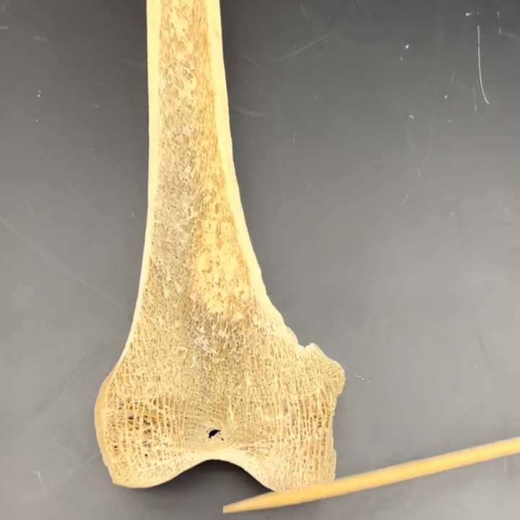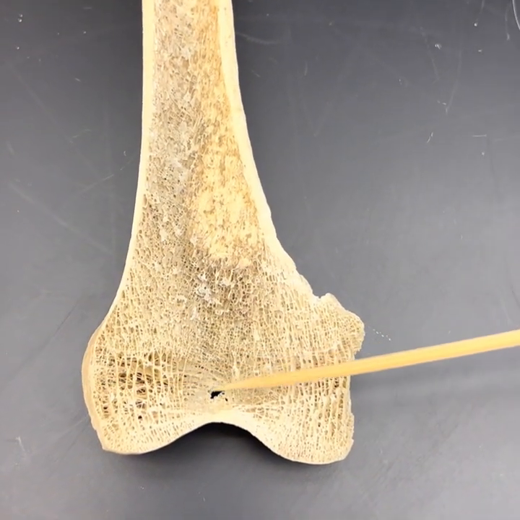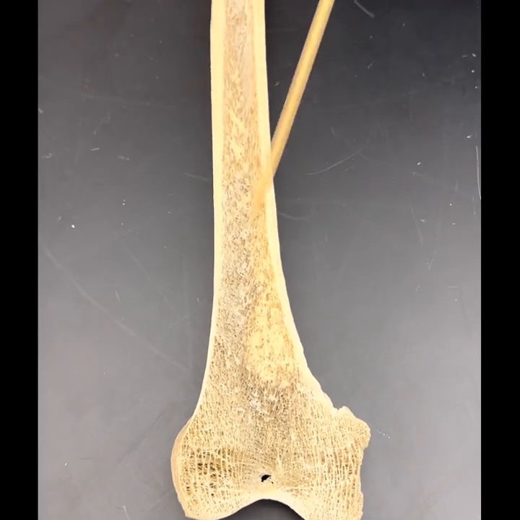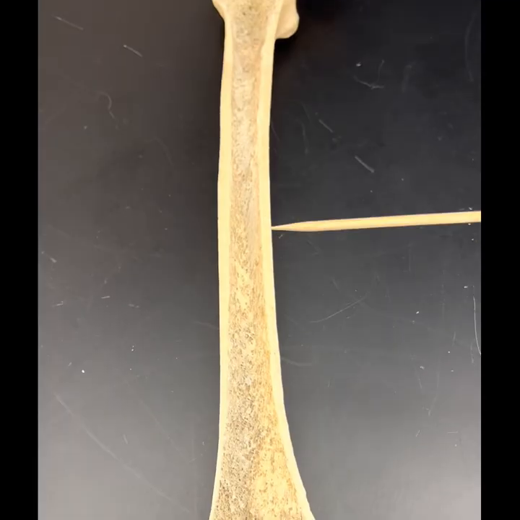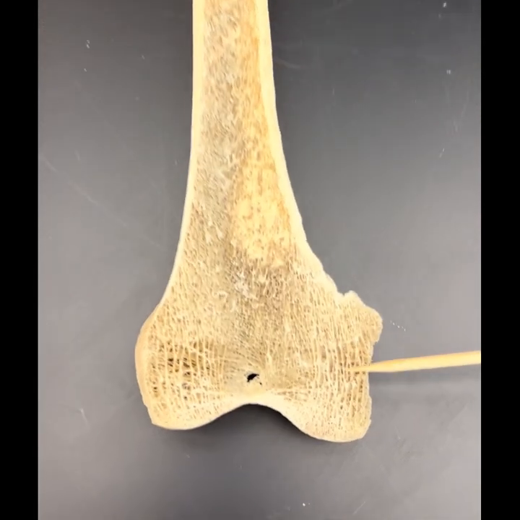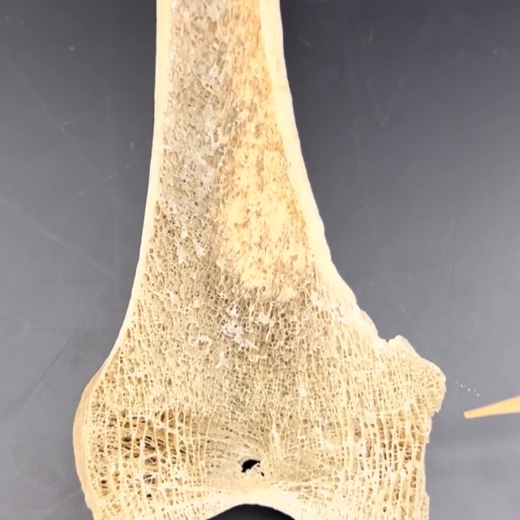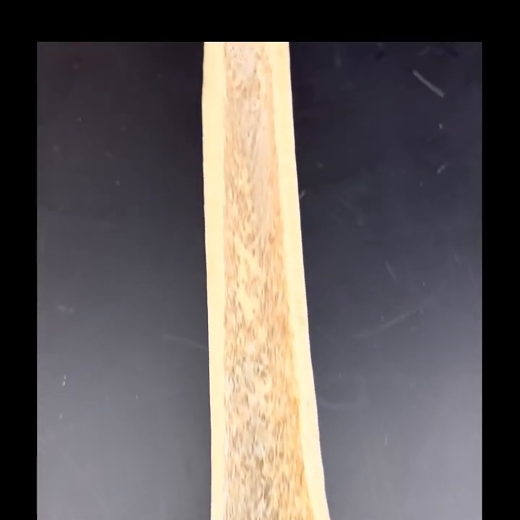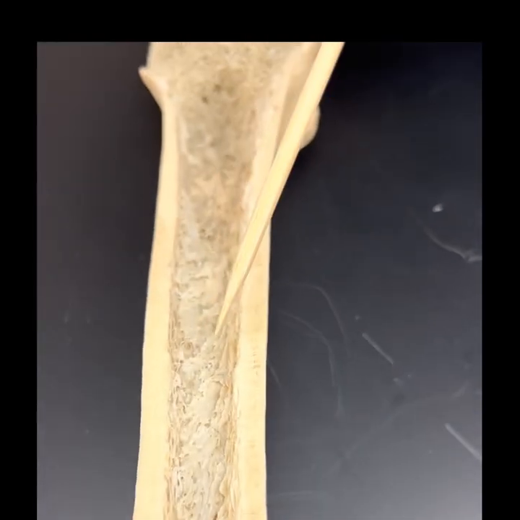So this is the epiphysis. And this is the epiphyseal line. The medullary cavity. This is the compact bone. And this is the spongy bone. These are the trabeculae. And these are the nutrient canals.